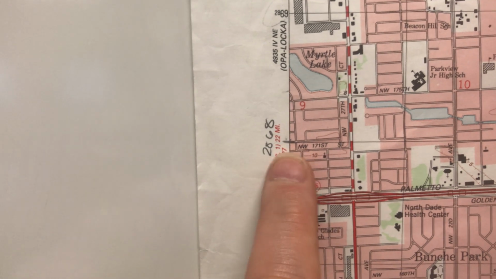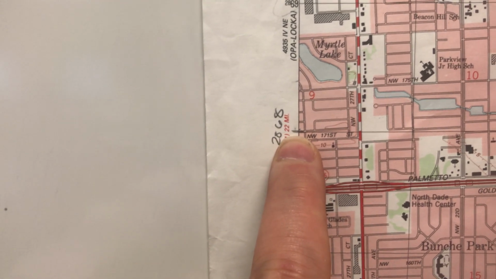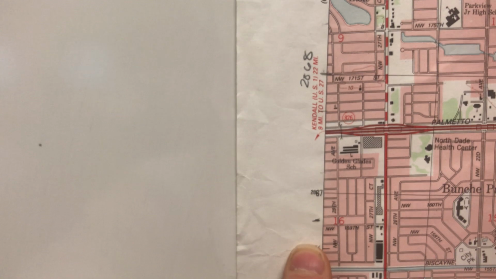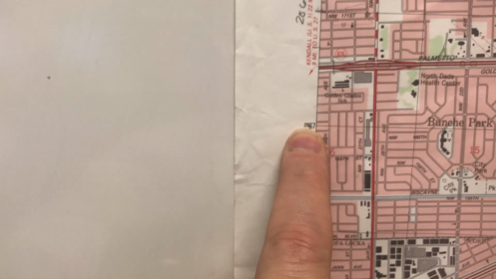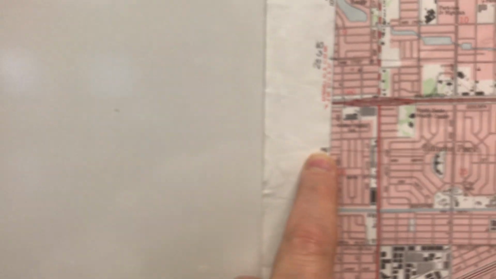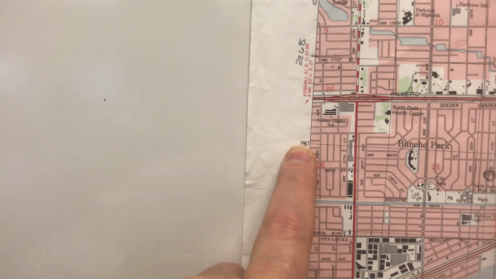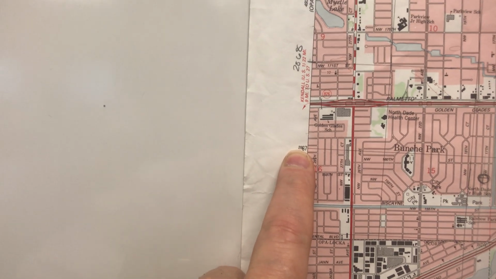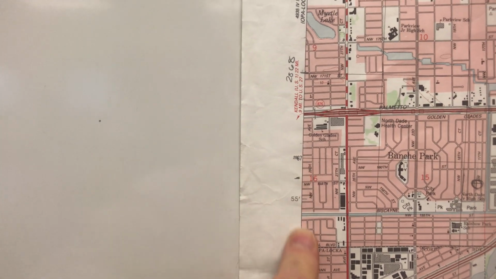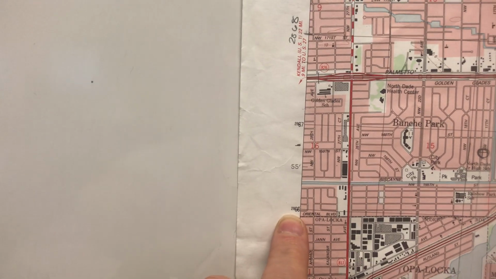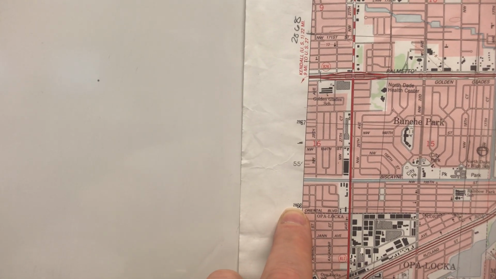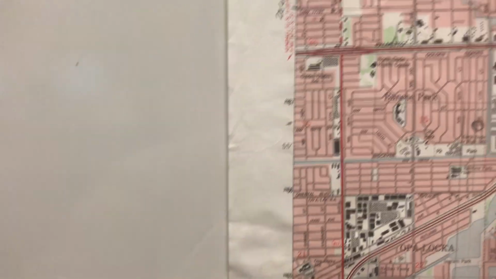Some of them are not marked, actually, because there's something else printed there. But here's another one. Here we go. 2,867,000, 2,866,000, and so on and so forth until you get down to the other corner here.